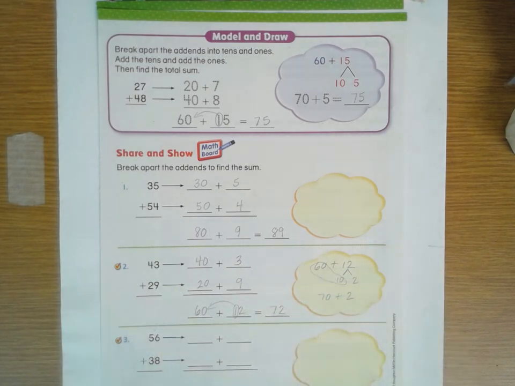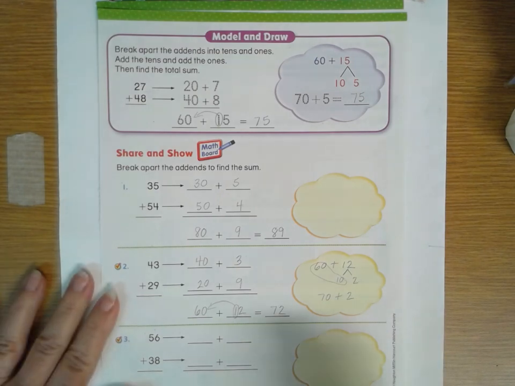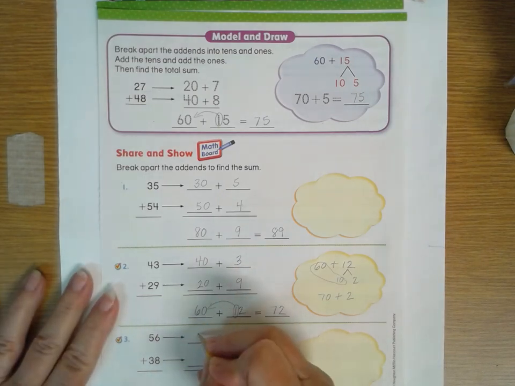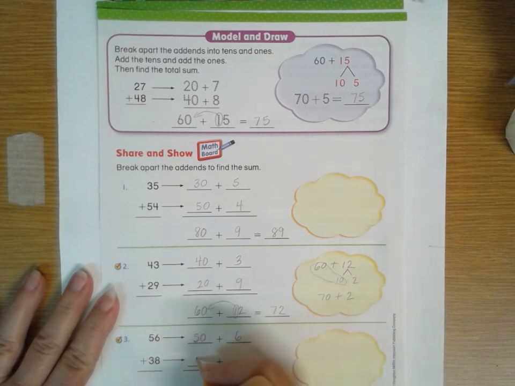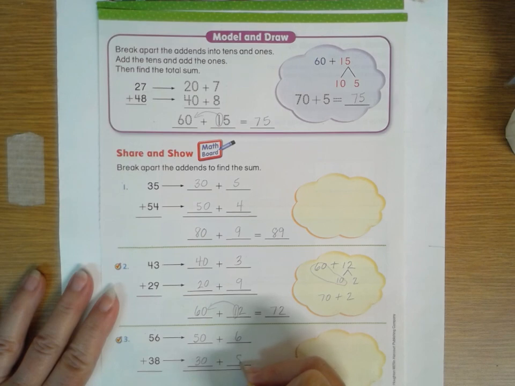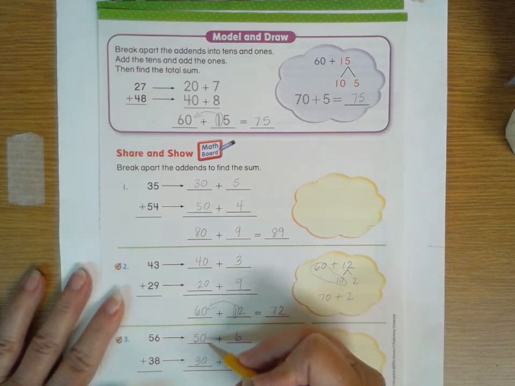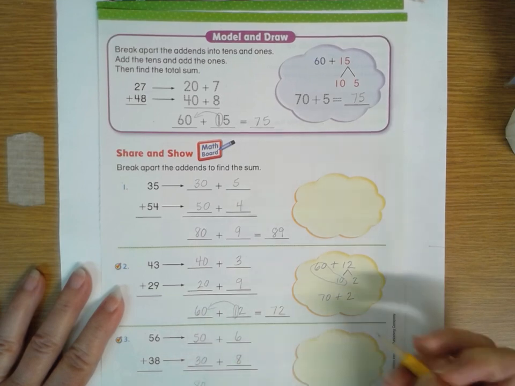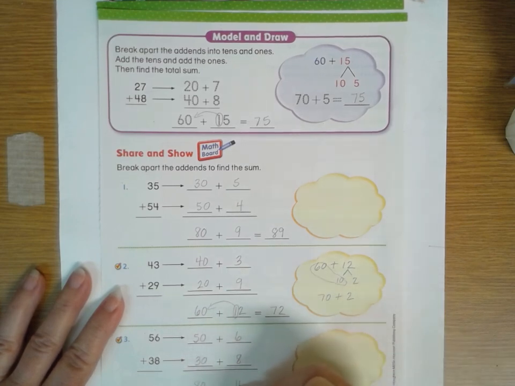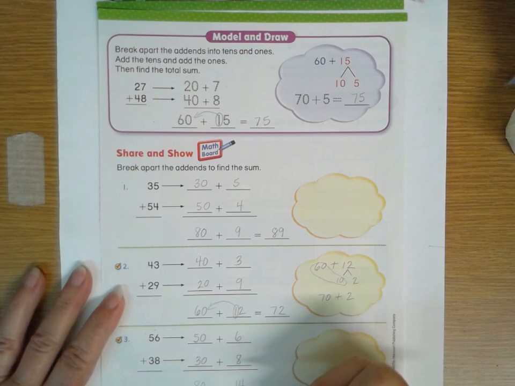Let's do expanded form for 56. So 50 plus 6, 38 is 30 plus 8. If we add our 10s, 50 plus 30 gives us 80, and 6 plus 8 is 14. So I got a 2-digit number in my ones place, so I'm going to use my bubble over here.